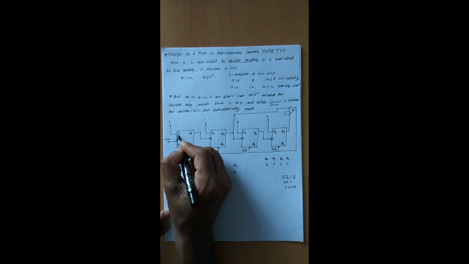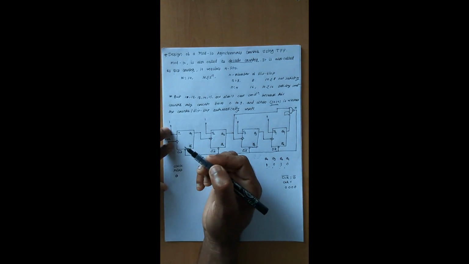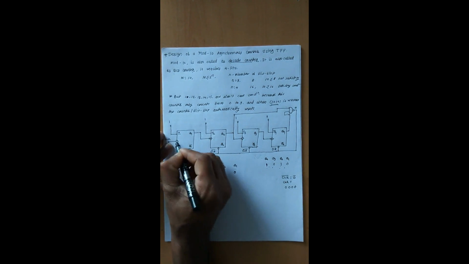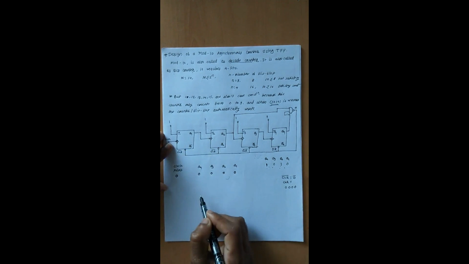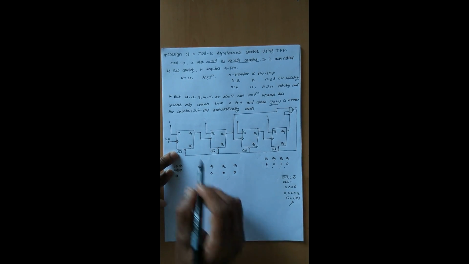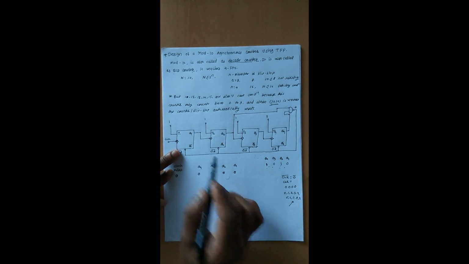We are using T flip-flops, and we are going to use negative edge triggered flip-flops. If you want to implement modulus 10, we have to count from 0 1 2 3 4 5 6 7 8 9 10 onwards. If you observe carefully, this counting is in the upward direction. So this is negative edge triggered, and we need an up counter.